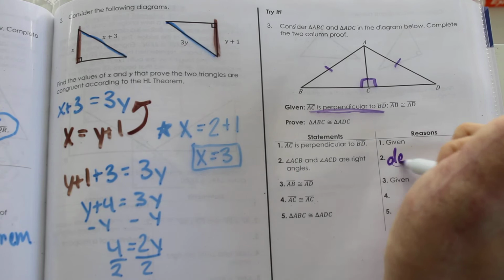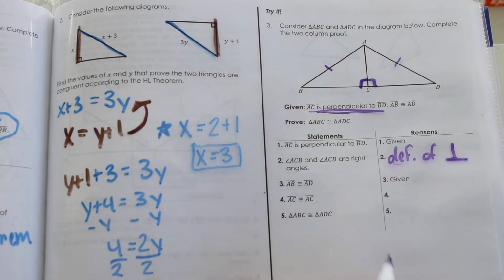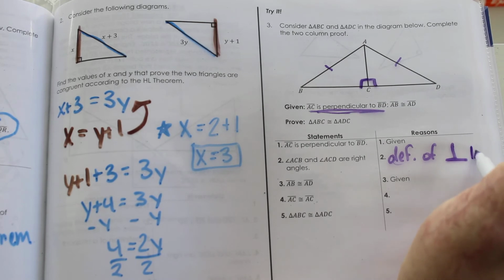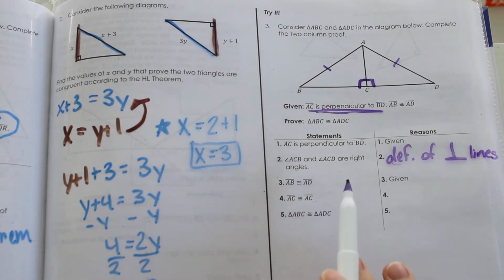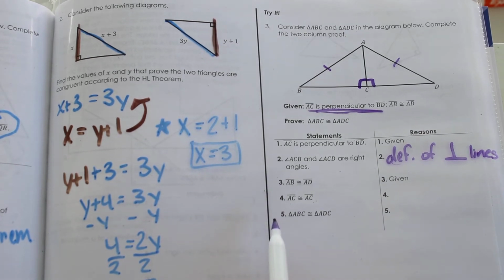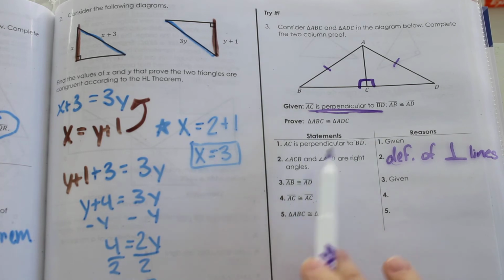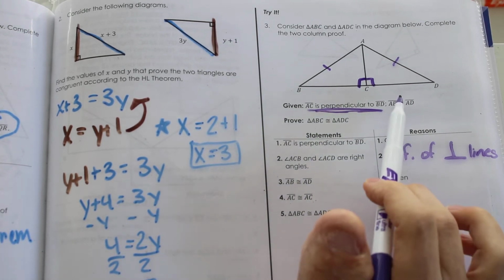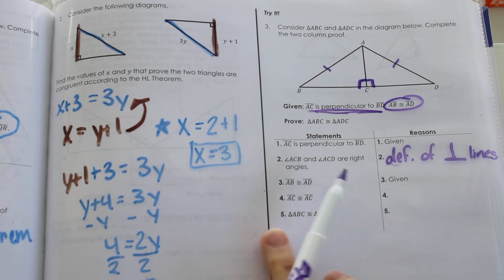So it's by the definition of, I'm going to shorthand, perpendicular lines. Remember that T upside down just means perpendicular. Okay, next line says that AB is congruent to AD. Well, that was the other part of our given, so we already had that information.